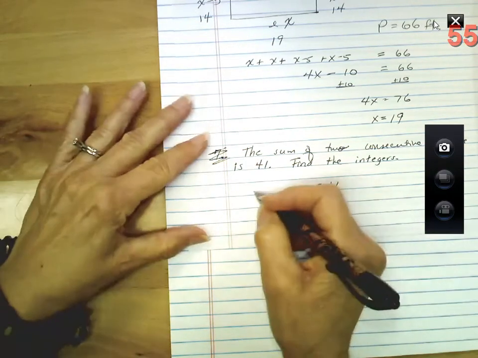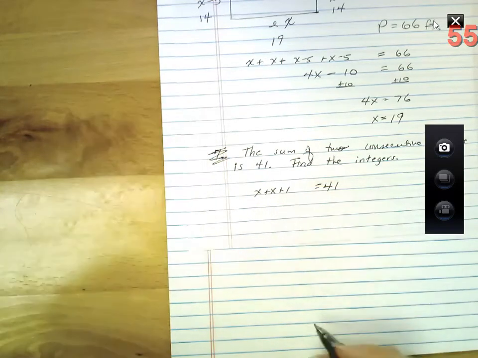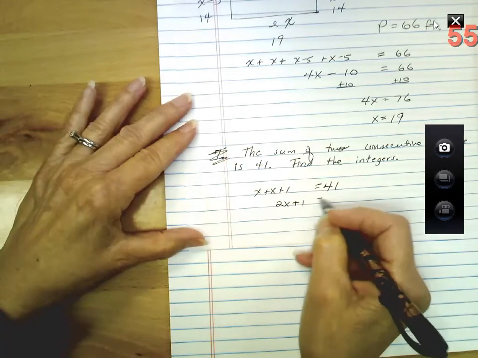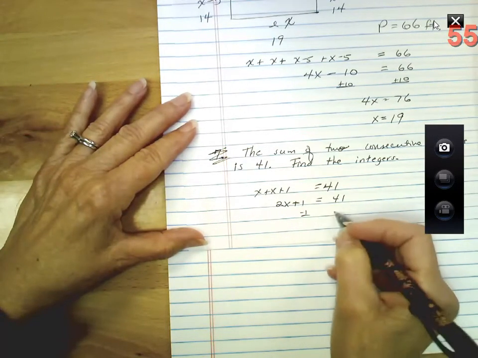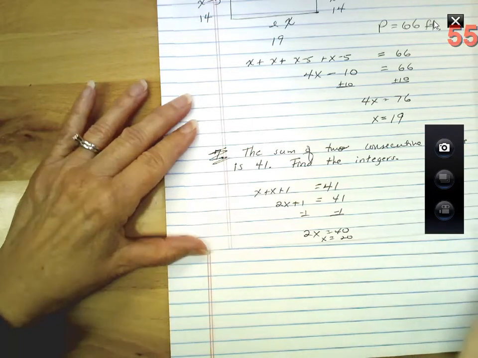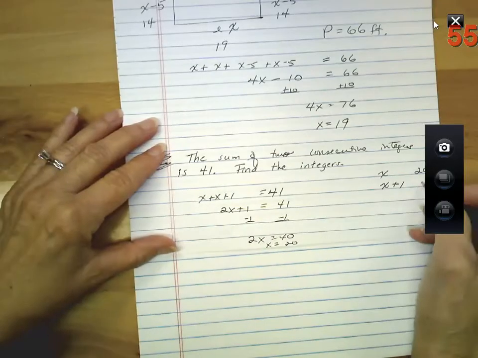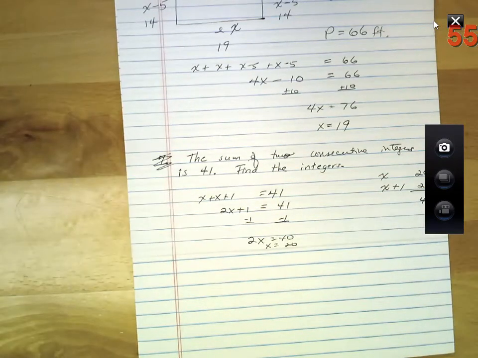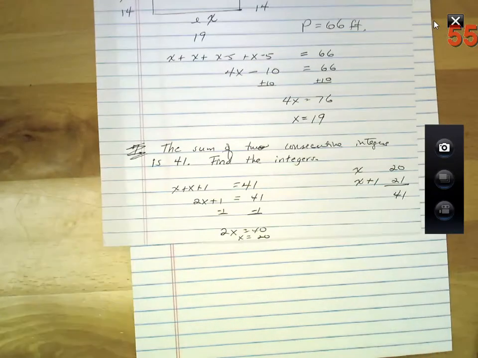So if we add these together, that's 2x plus 1 equals 41. Okay, does that make sense? Couldn't that literally be 20 and 21 add up to 41.